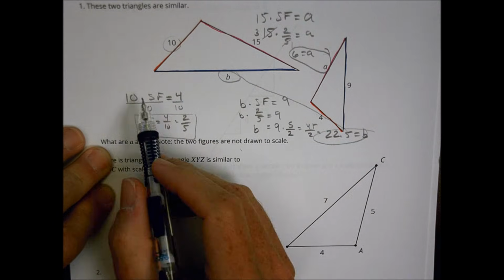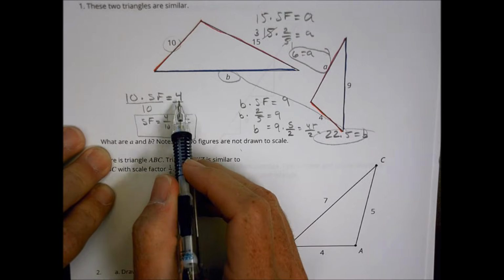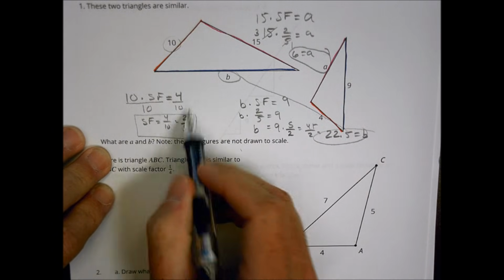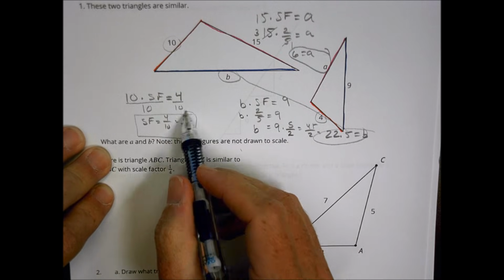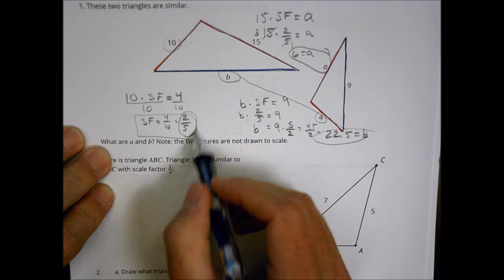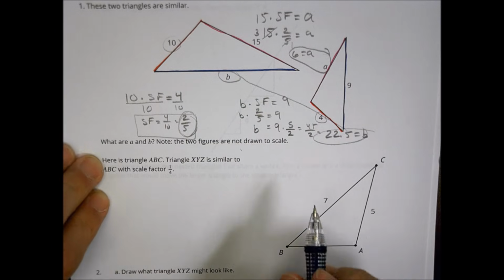So we took our original times the scale factor to get our new one. We used that information because we had 2 corresponding lengths given to us to find our scale factor, then we used that information to find the missing values there.